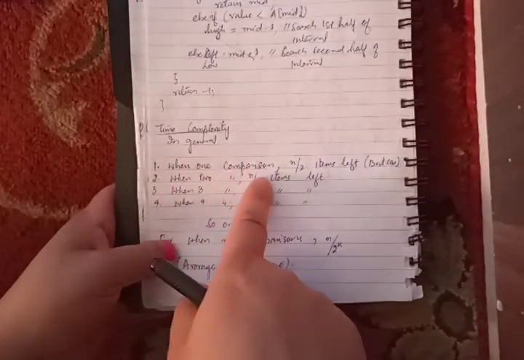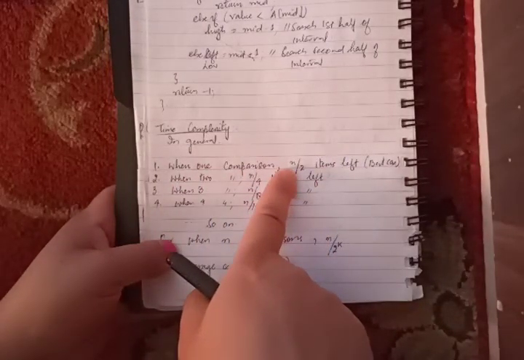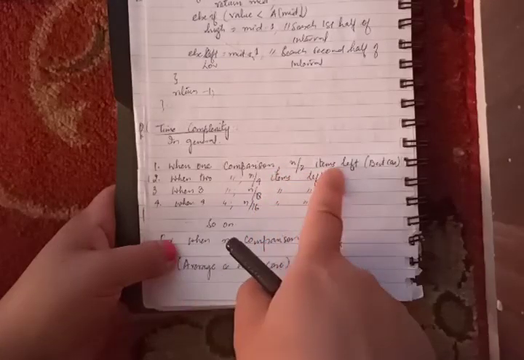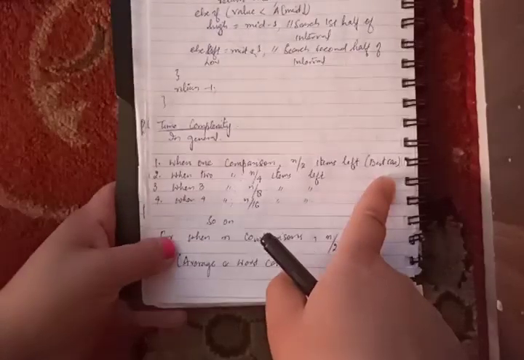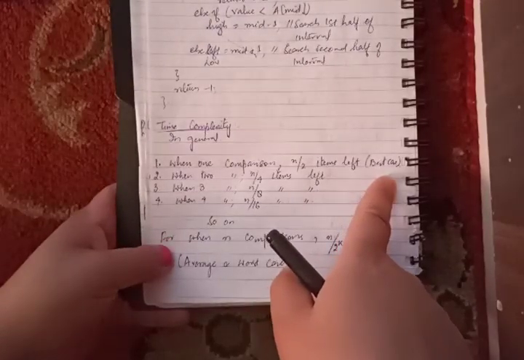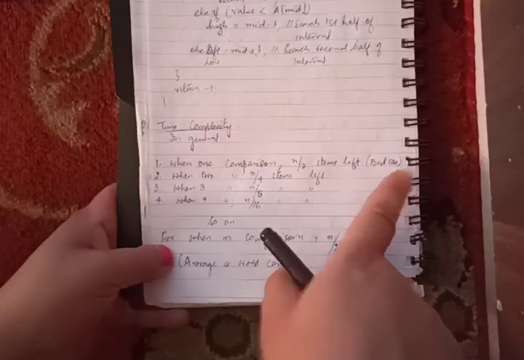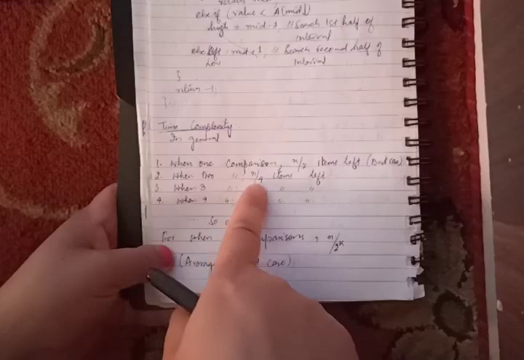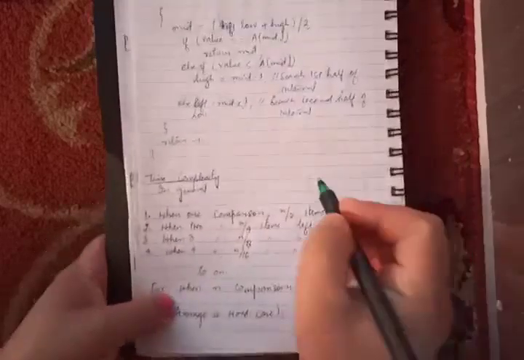When we have to compare only once, how much data is left to us where we have to search the element? That's n divided by 2 items of data left. And that is what the best case of binary search is. If we didn't get the element at first by dividing the array into two halves, then obviously we have to perform two comparisons, and at that point of time n by 4 items would be left to us.